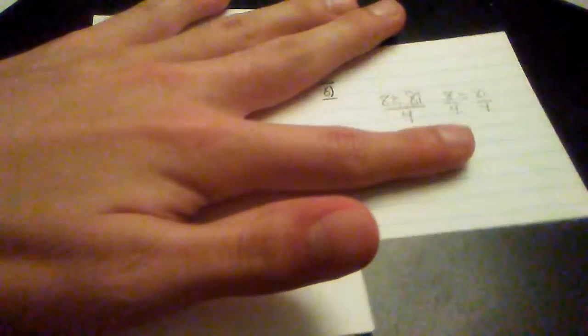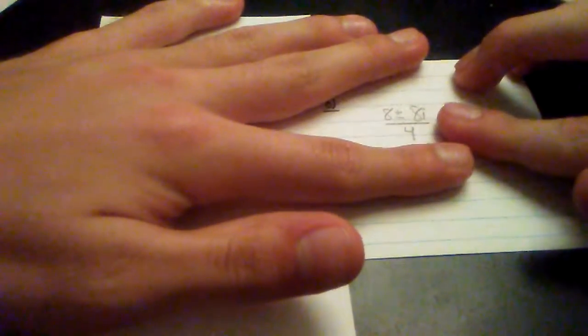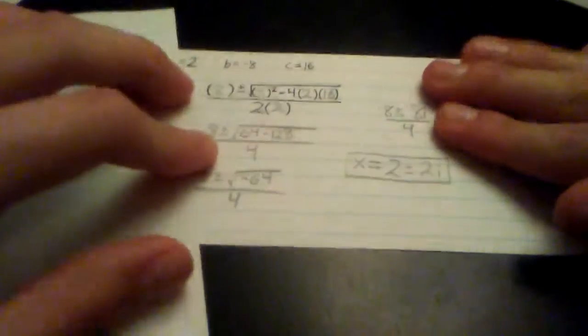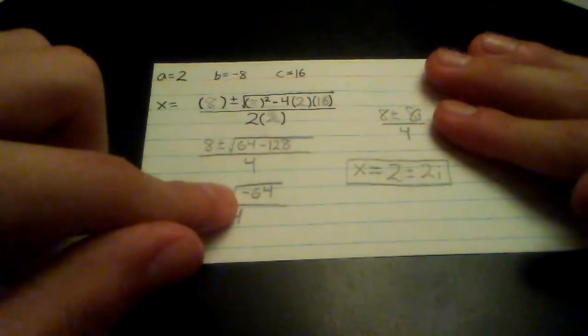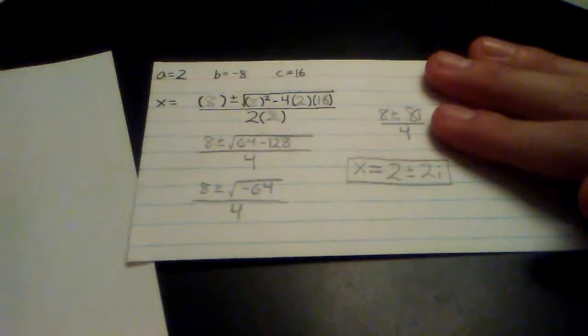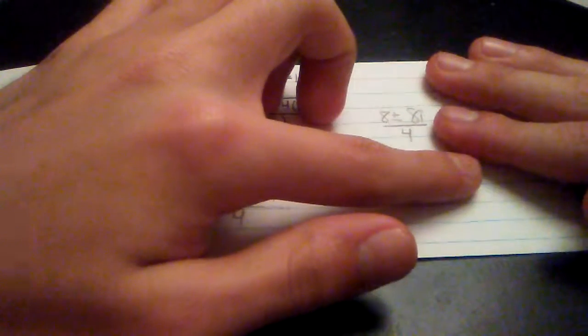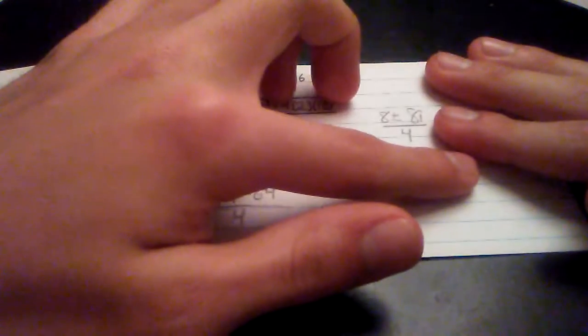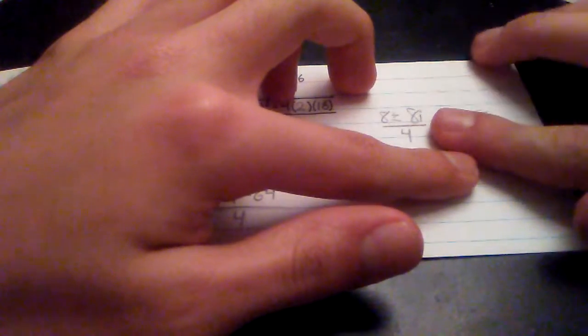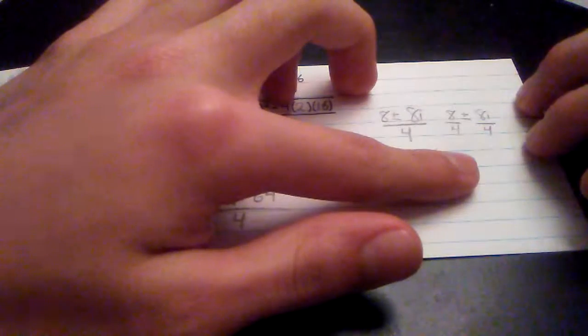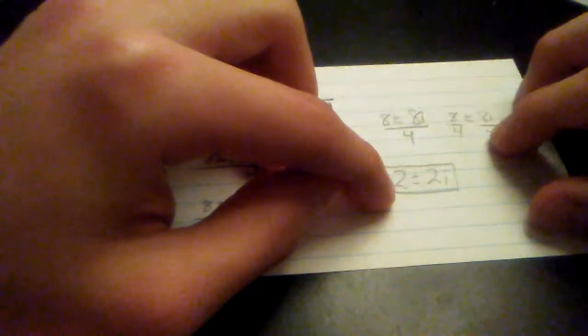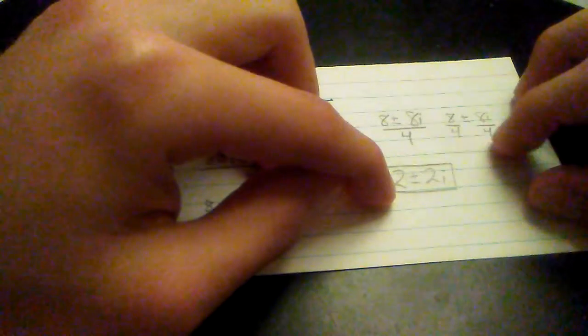The reason it's 8i is that since it was a negative 64, we put an i there for an imaginary number. So that would be 8 plus or minus 8i over 4. Now we're going to divide all by 4. 8 divided by 4 would be 2, plus or minus 8i divided by 4, which would be 2i.